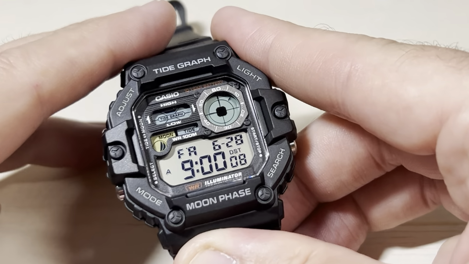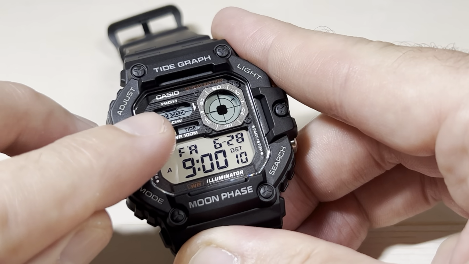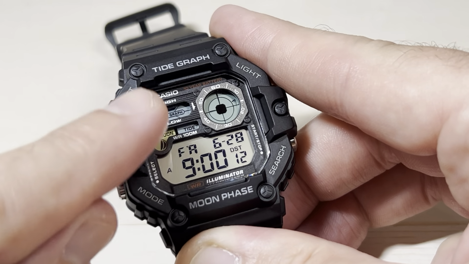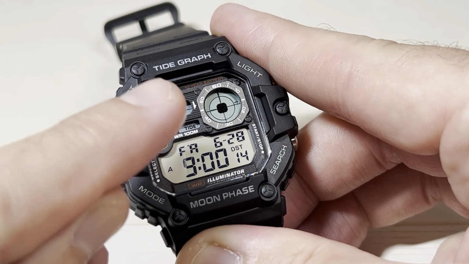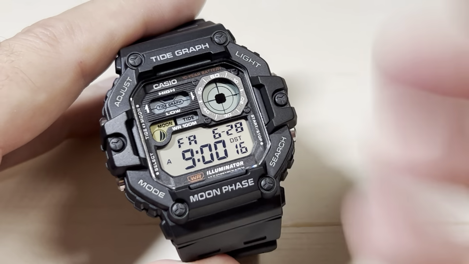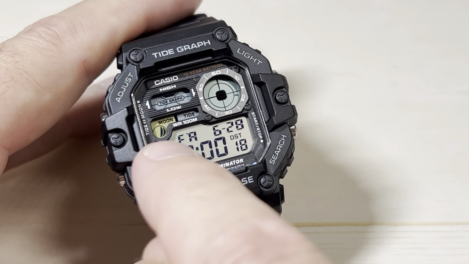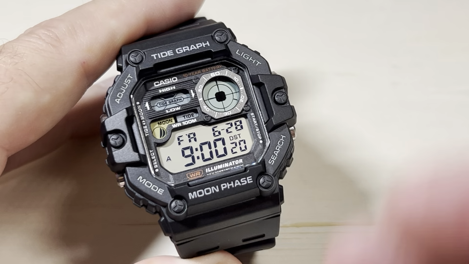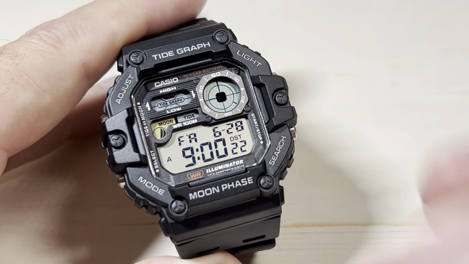I'm currently in high tide. So it's showing a little dark value in the middle there. Basically, you've got a graph that goes around that shows you your tide information. We'll take a look at that here in a second. And then your moon, you've just got your current moon phase always displayed on the watch face.